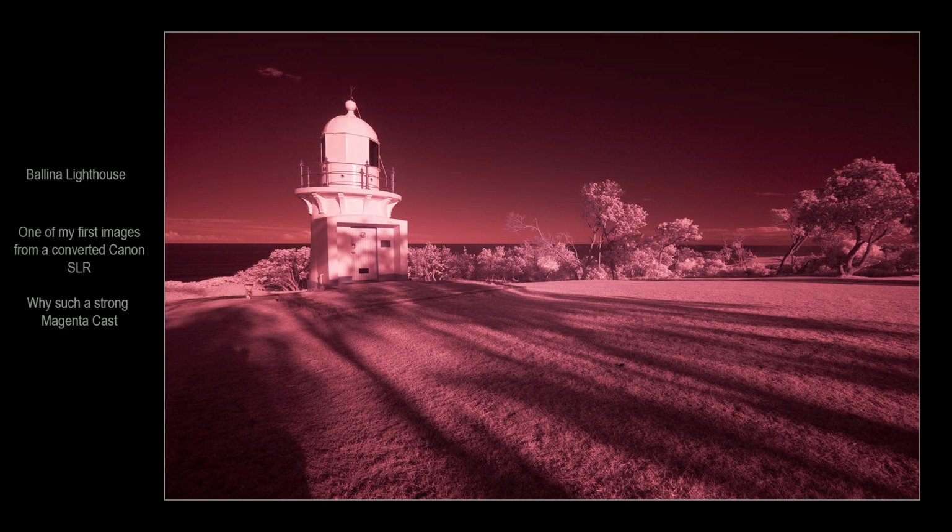Here is another of the early images we shot with our newly converted camera. Very strong light, as you can see, directly falling on a white lighthouse, usually a recipe for disaster with visible light photography, but here we seem to be able to handle it pretty well. The strong magenta cast, of course, is caused by that new filter that's been placed over the sensor to block visible light.